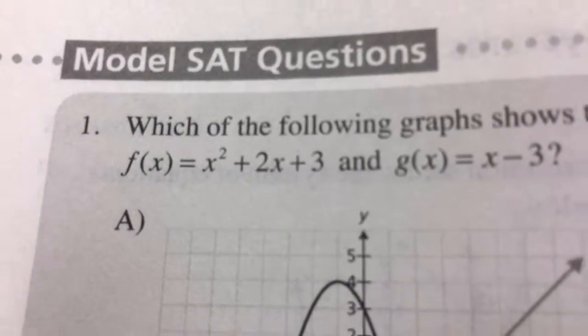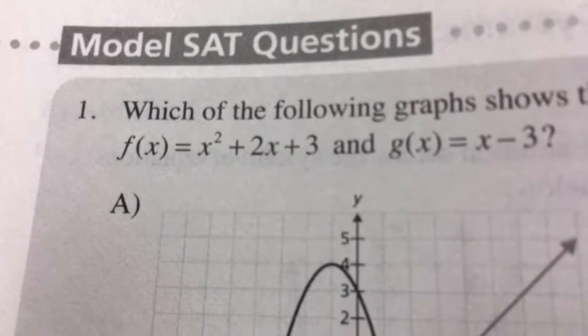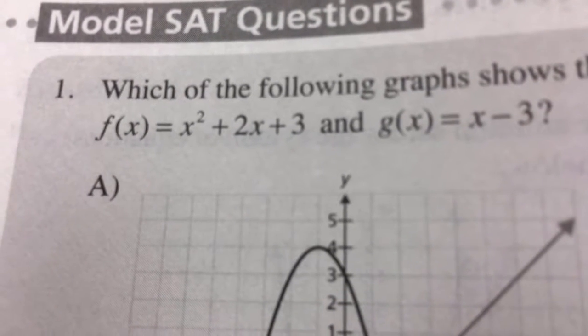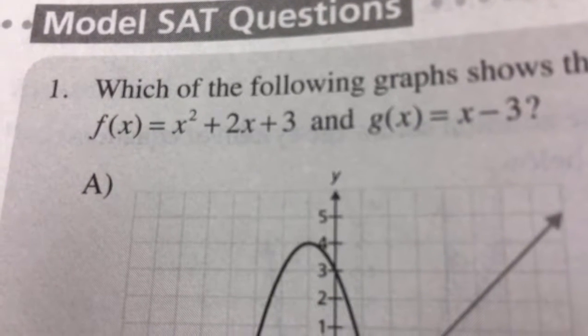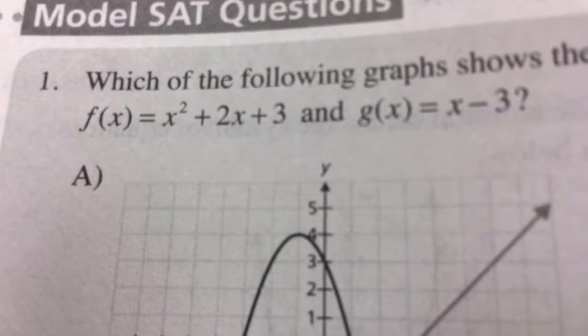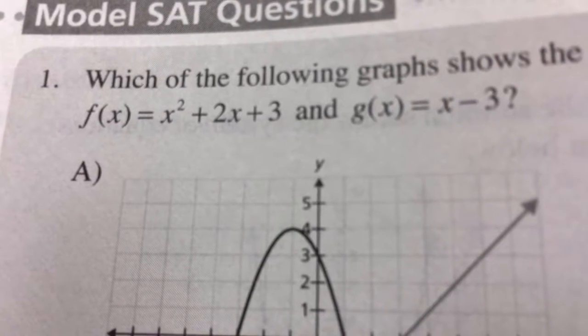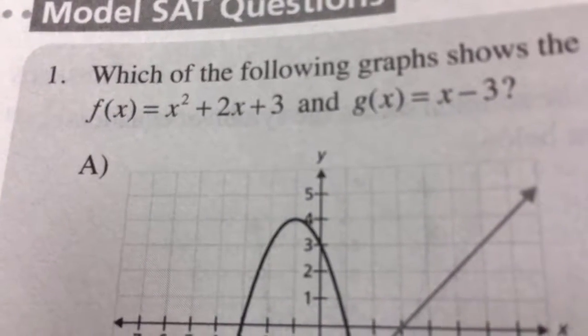Look closely at that parabola. How could you factor that parabola? x plus 1, x plus 3, nothing's going to work, is it? 3 and 1 is not, so basically it's not going to be an easy factor there.